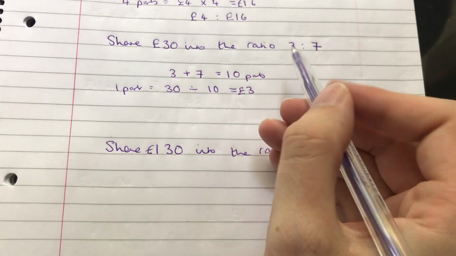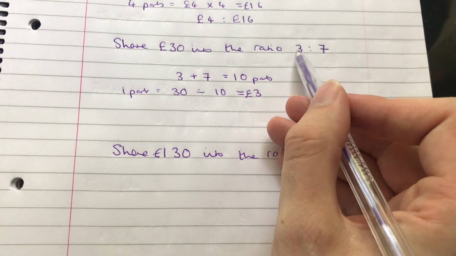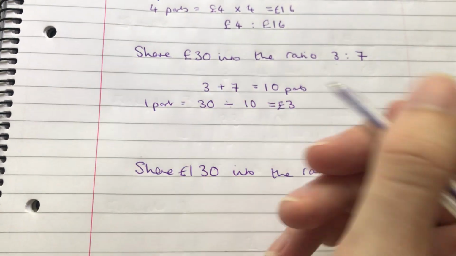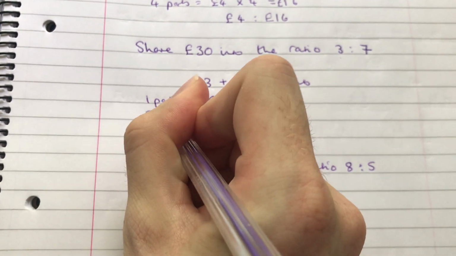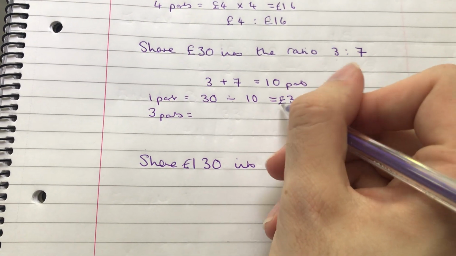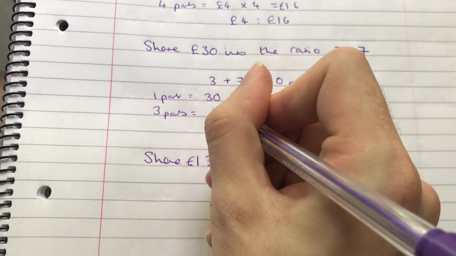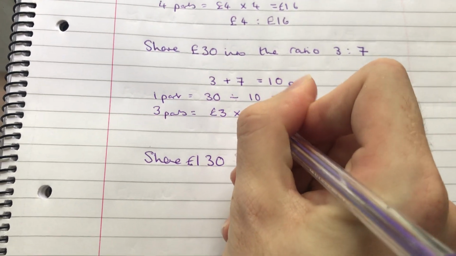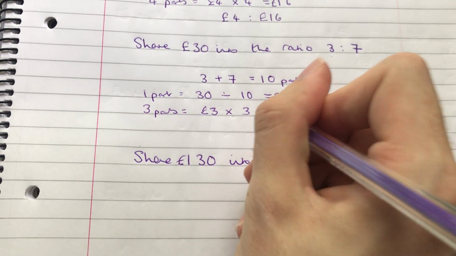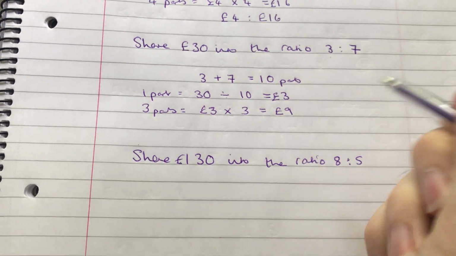Okay, but we want to find, we've got 3 parts on one side and 7 parts on the other. So let's find 3 parts first. So 3 parts would be our 1 part, which is £3, multiplied by 3. We're going to go from 1 to 3. So 3 multiplied by 3 would be £9.